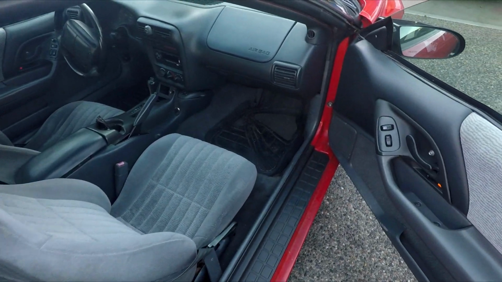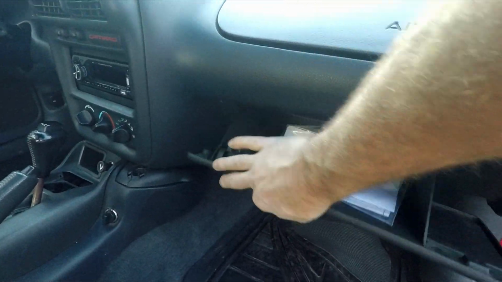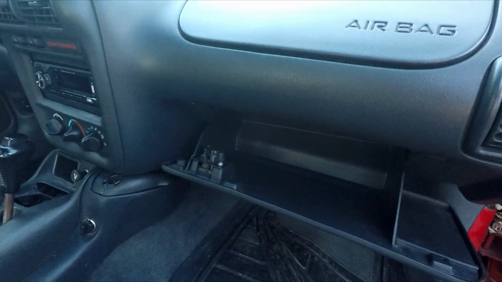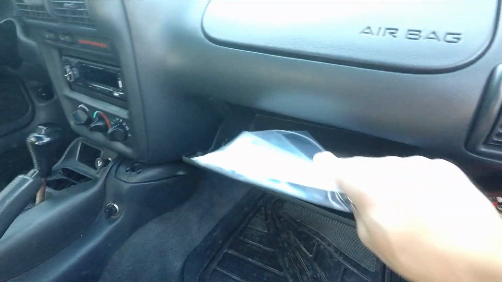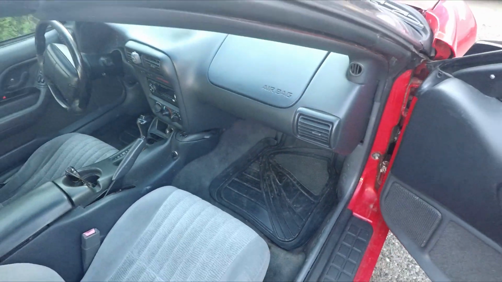And other locations that your 4th gen may have, the RPO code is again in the glove box, but by opening up the glove box here, there's nothing on it. So some years they were in the glove box, some years they were on the door jamb.